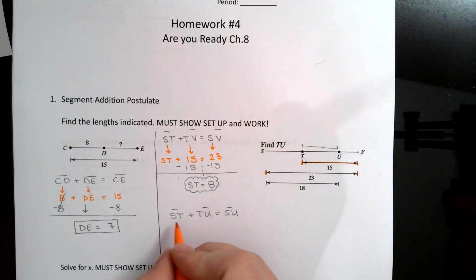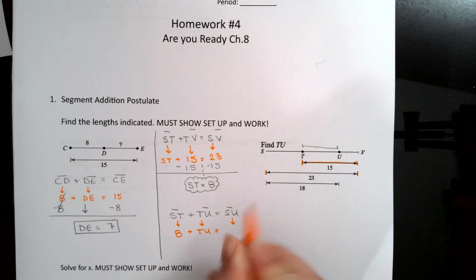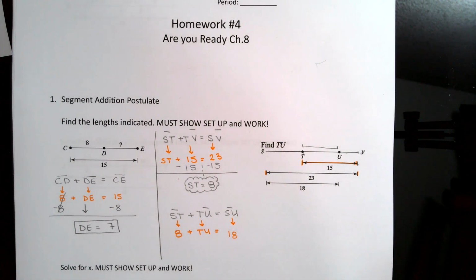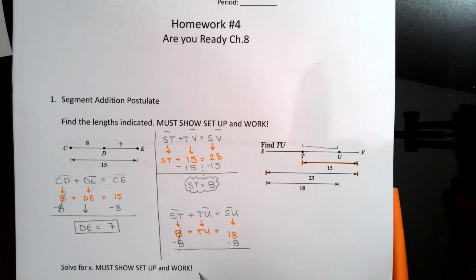Then let's do our plug-in. We do know what ST is. It is now 8. We do need to solve for TU. And SU, we know, is 18. Let's subtract. Bringing down our unknown TU, and that's equal to 10. And that's going to be our answer.